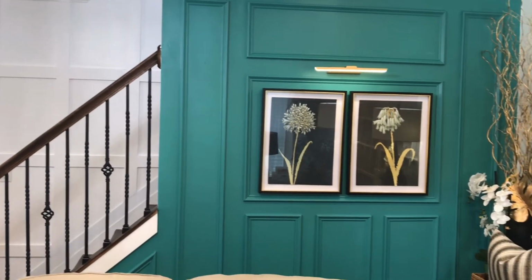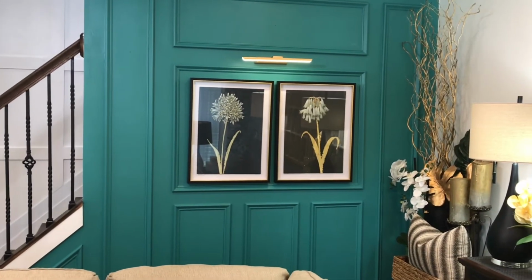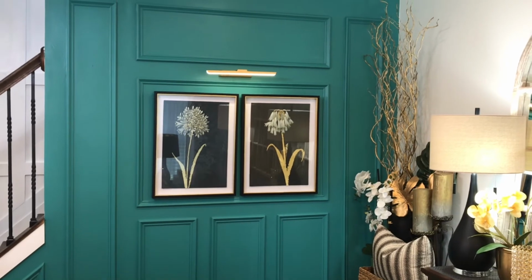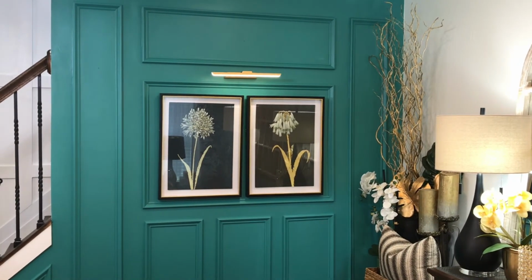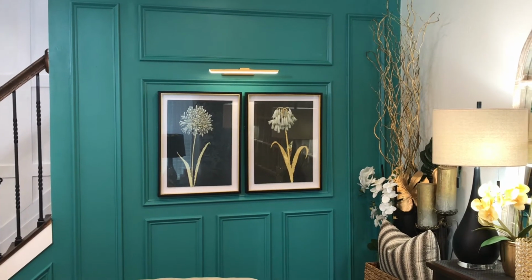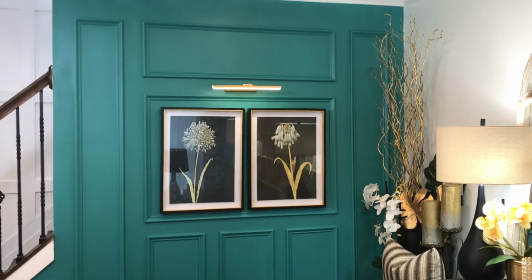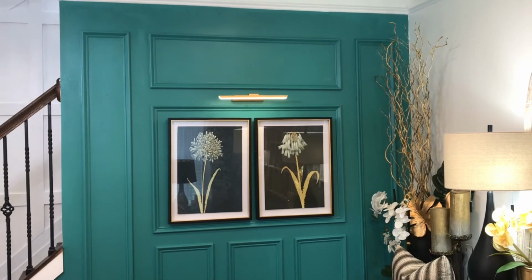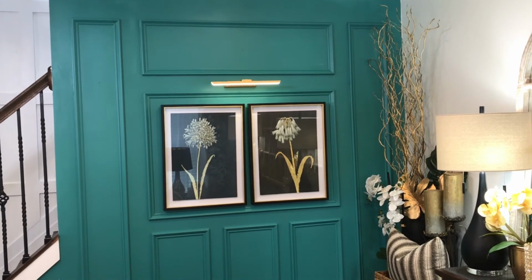Imagine how this would look if this was just a plain wall. It would kind of blend into the other walls. So I've created a perfect focal point on this smaller wall of the family room, but it's less dominant, but still a focal point, just like the other walls and other focal points that I showed you in the video.